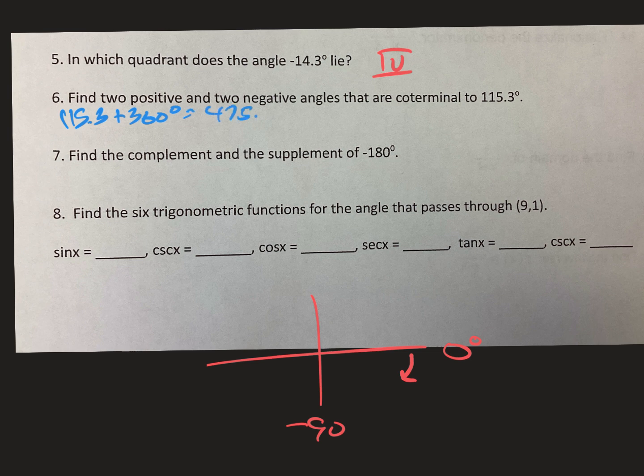That's one answer, but I have to have 2 positives. So I'm going to take that and add 360 again to 475.3. I'm getting 835.3 degrees. Those are the 2 positive ones. Also got to have 2 negative ones. So I'm going to take that original angle again, the 115.3, and subtract 360 because it will also put me at the same spot. So 115.3 minus 360. That gives me negative 244.